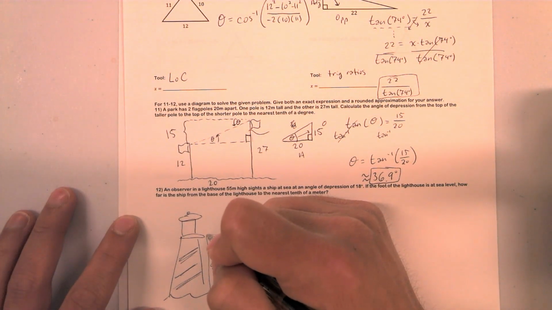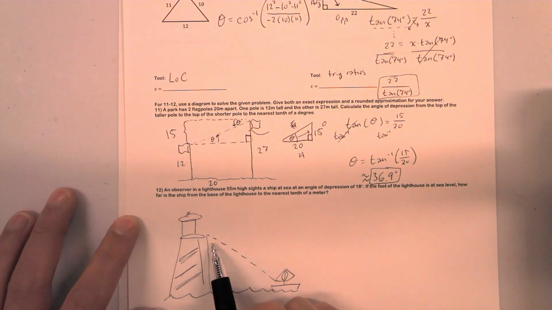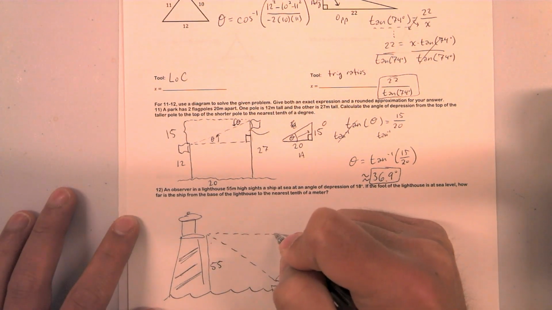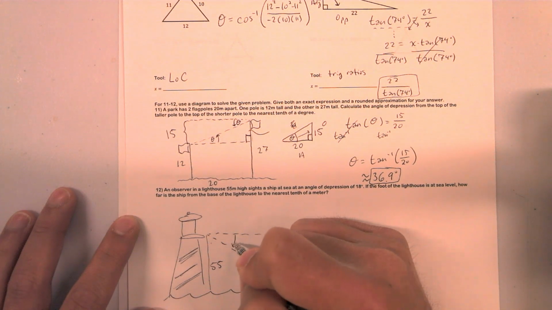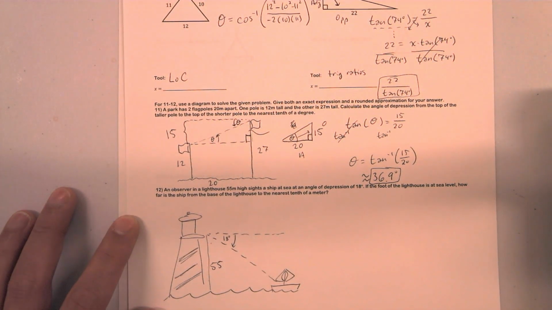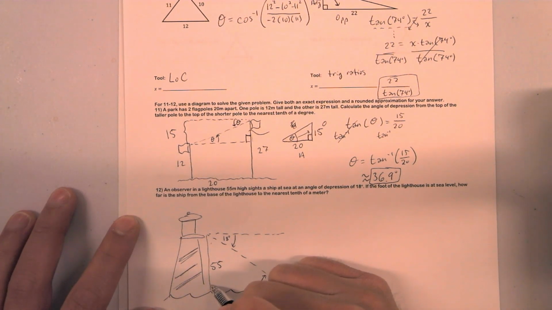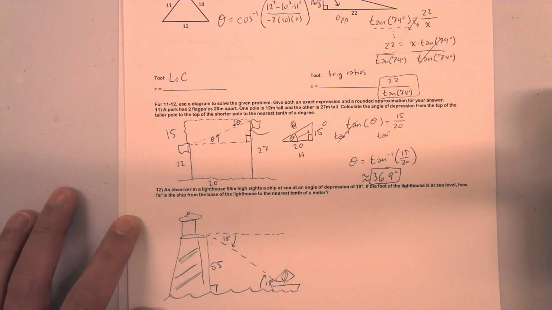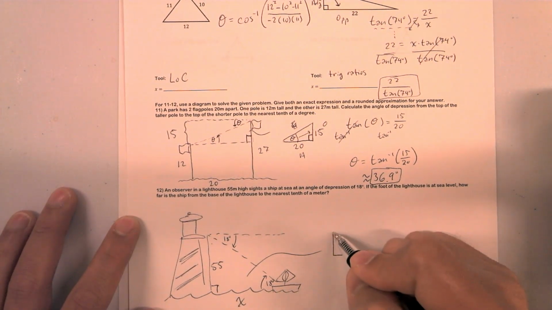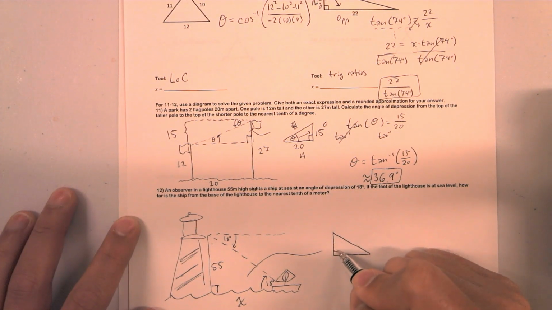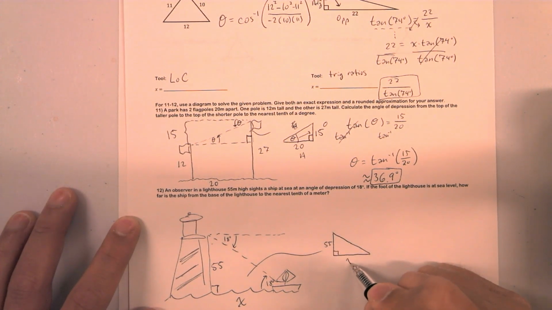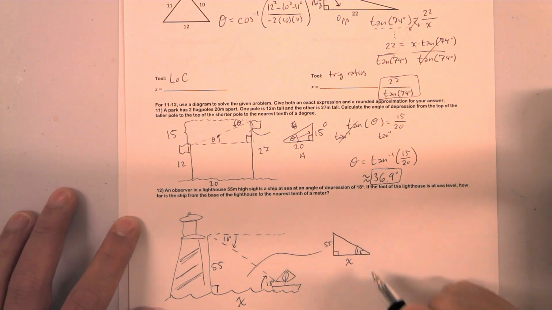So again, you'll be tempted to put the angle of depression right here, but we know that the angle of depression is always from a horizontal turning downwards, so it'd be from here down to there is the 18 degrees. And of course, that'll be the same as the angle of elevation. It's a right angle because of height, so it's asking the distance from the base. It's asking for this side here. We've got a right triangle again. Right angle, 55 meters, x, and 18 degrees.